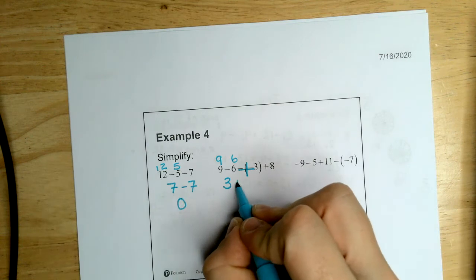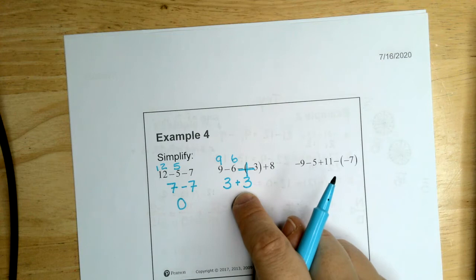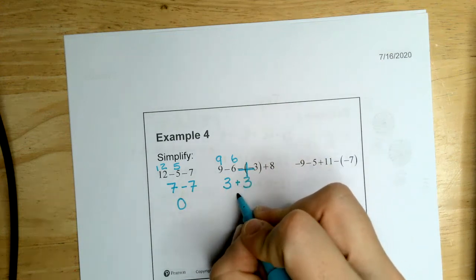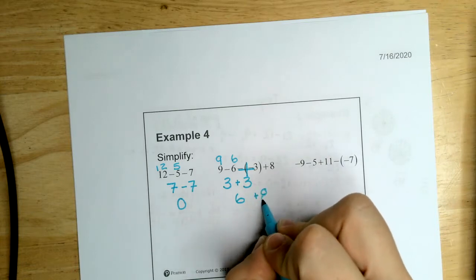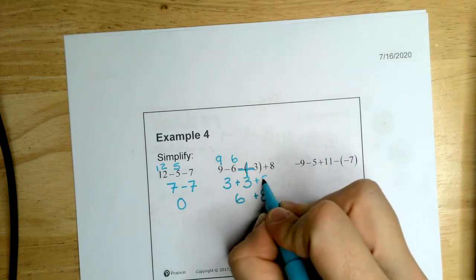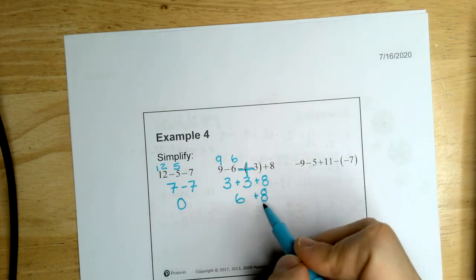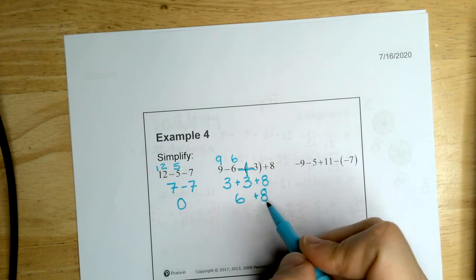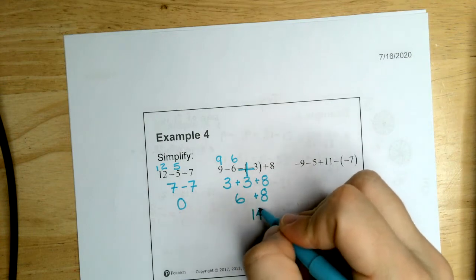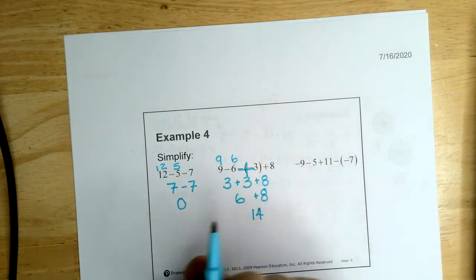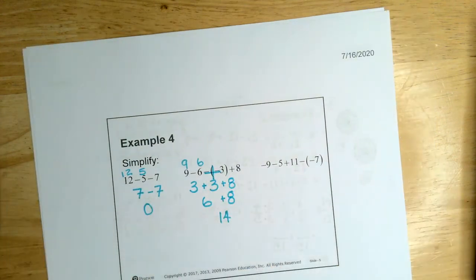Now we're going to bring down the plus 3. 3 plus 3 is 2 positives, so that's combined together. We get 6 plus 8. I should probably put the plus 8 here too, just to be clear. 6 and 8, they're both positive. So we combine the absolute values and we get a 14. They were both positive, so the 14 is a positive. Good.